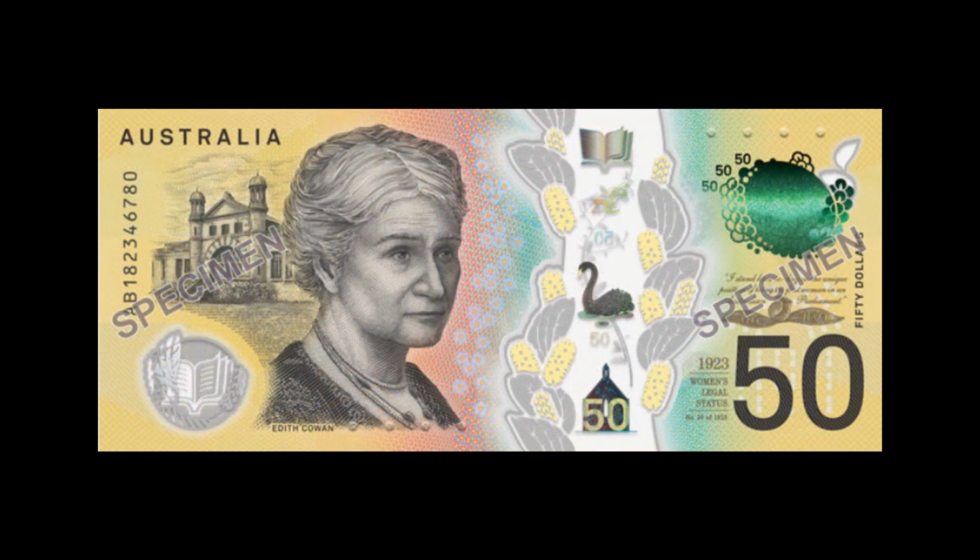Edith Cowan is on the other side of this banknote. She is best known as the first woman to serve as a member of the Australian Parliament. Edith Cowan was a social reformer who worked for the rights and welfare of women and children. She has appeared on Australia's $50 banknote since 1995, and there's even a university named in her honour.